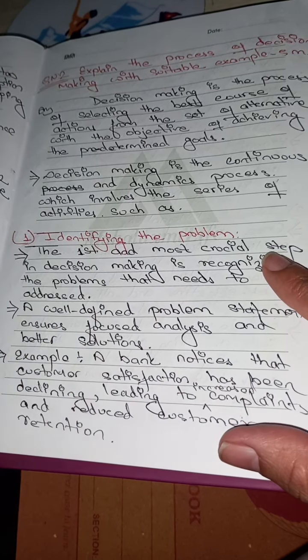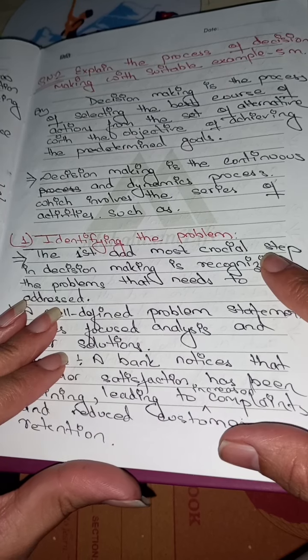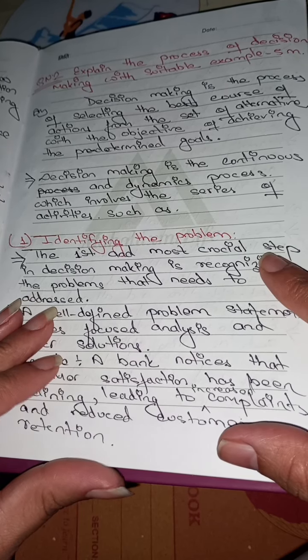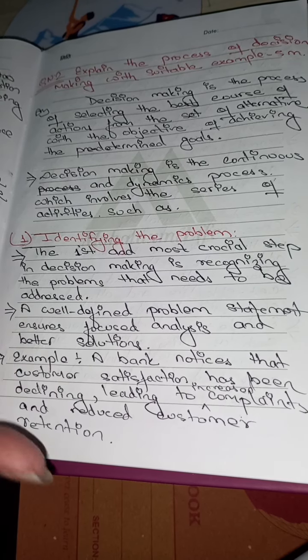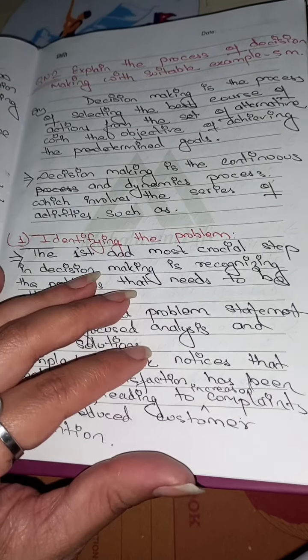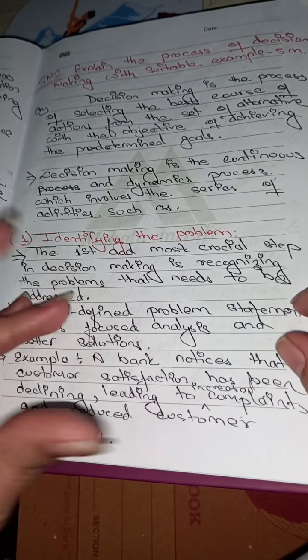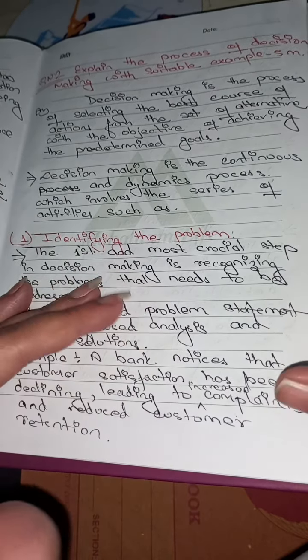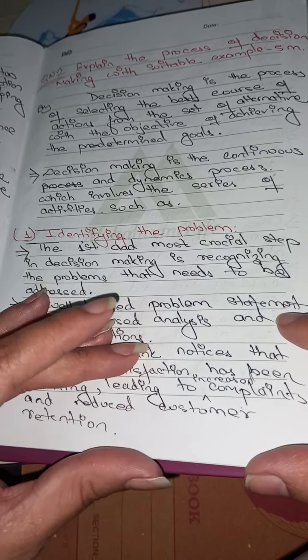For this, firstly we have to define decision making. So decision making is the process of selecting the best course of action from the set of alternatives with the objective of achieving a predetermined goal or to solve the existing problem. Decision making is a continuous and dynamic process which involves a series of activities such as.